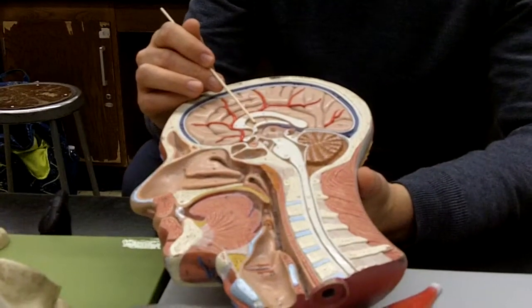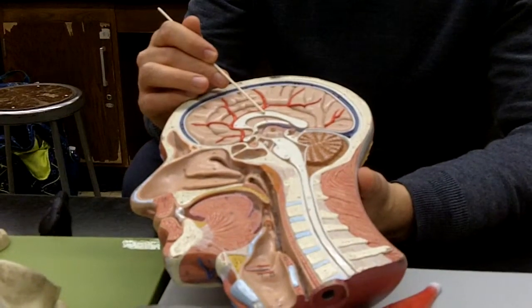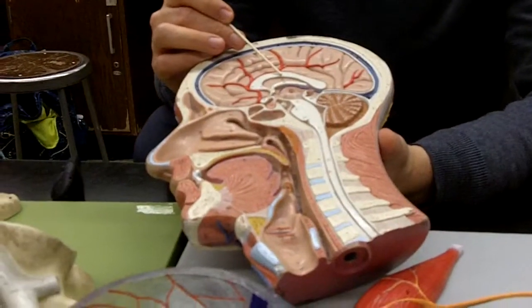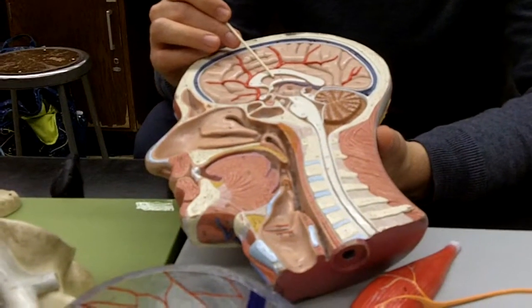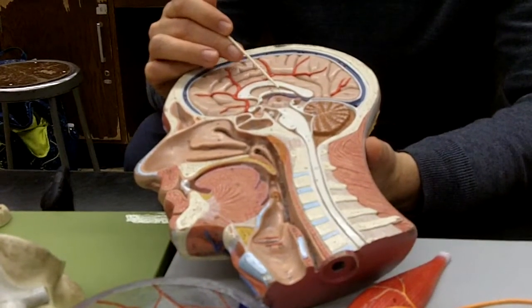Okay. So what's this? Corpus callosum, septum pellucidum, fornix. Again. Corpus callosum. This one? Septum pellucidum. This one? Fornix. This? Choroid plexus.